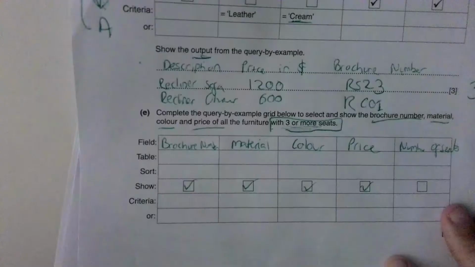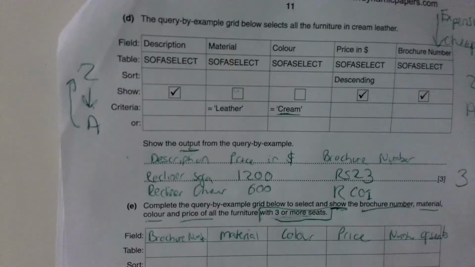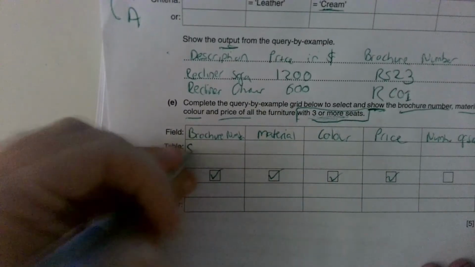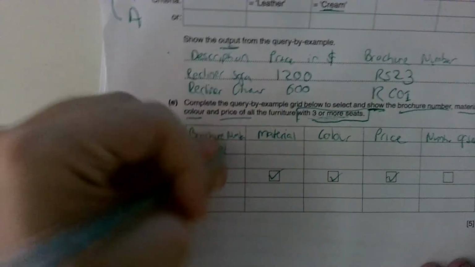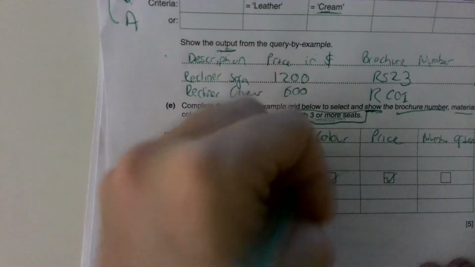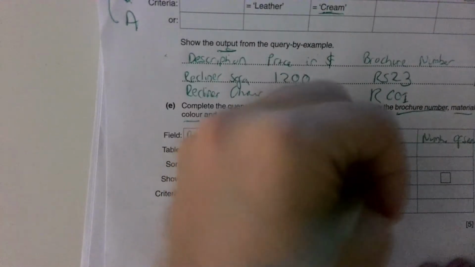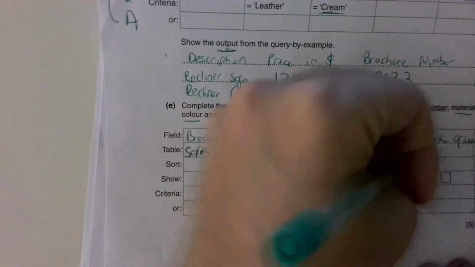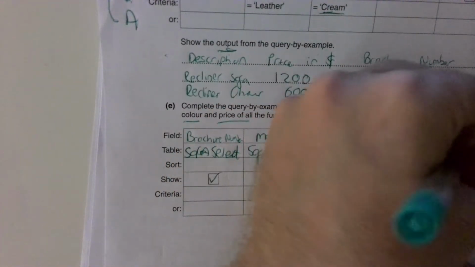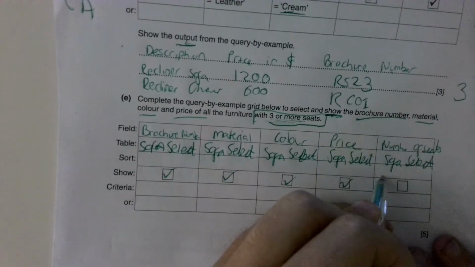Now we need the table, which is called sofa select. So I'm just going to do sofa select, sofa select. This is a pain in the bum. Sofa select, sofa select, sofa select. Now, somebody decided to put this in descending order on sort. Why? It doesn't say descending order. If it says descending or ascending order, do it. But it doesn't say anything about that, so you'll lose marks.